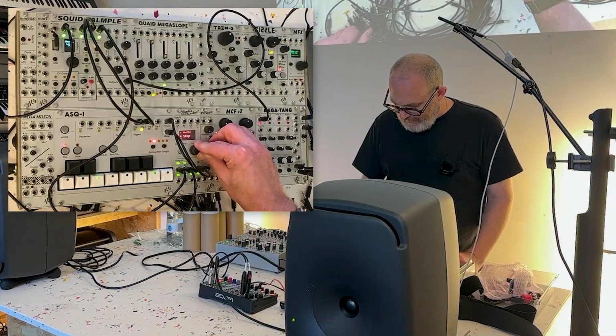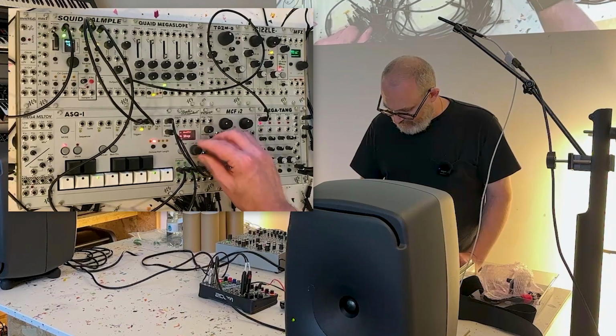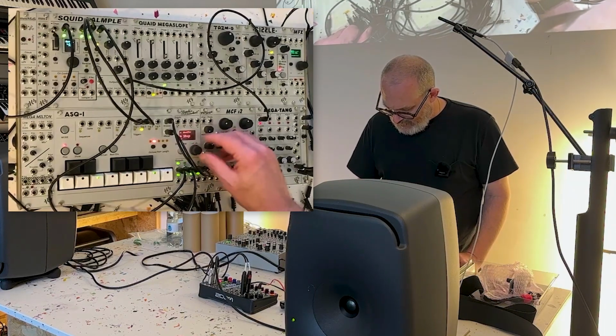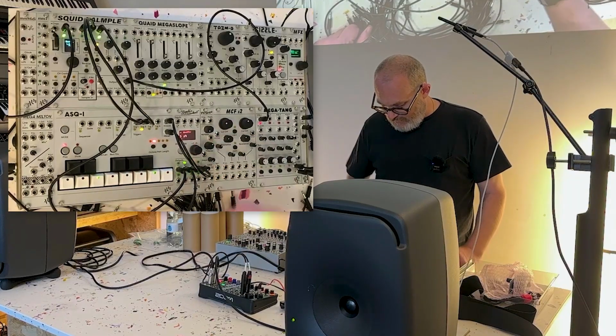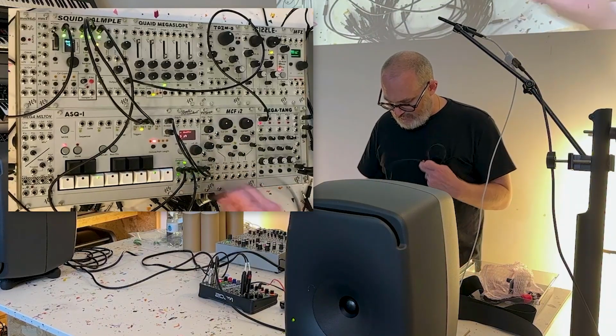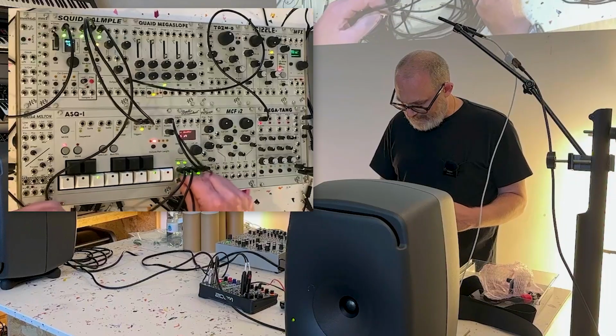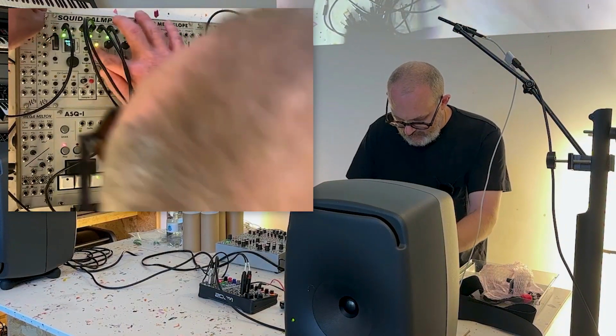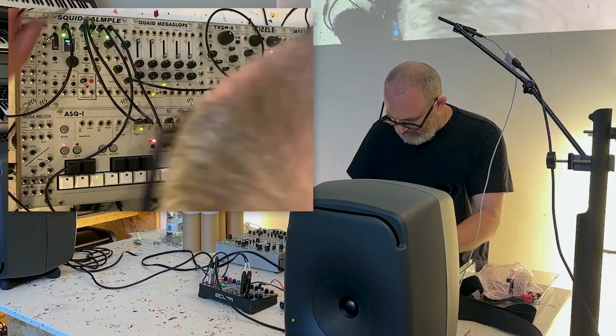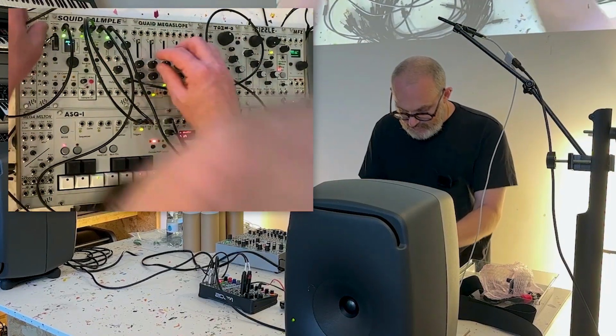So one of the things Pam will let you do with the outputs is, I'm going to make this a ×4, and I'm going to patch that into this one. Just going to, which is a bit much.